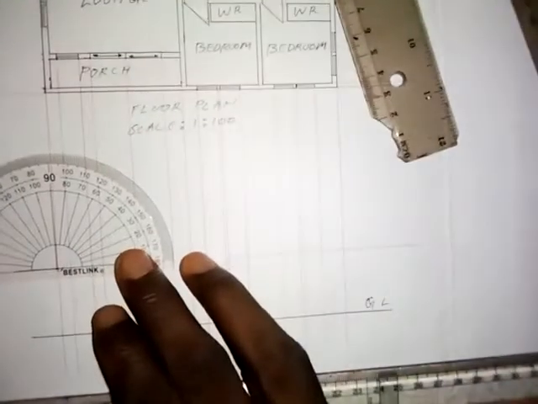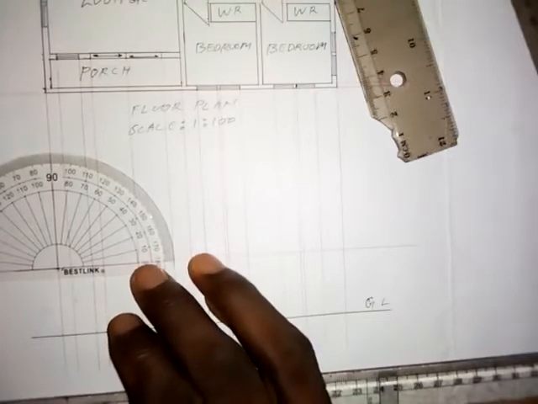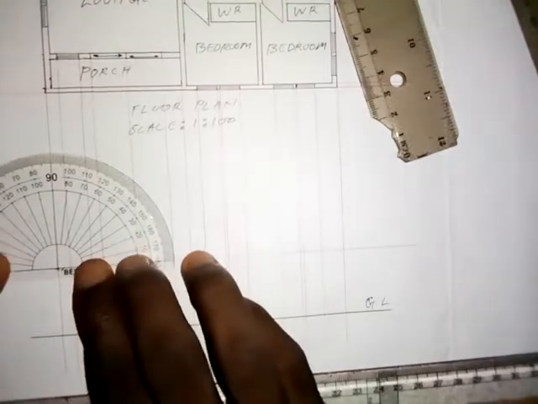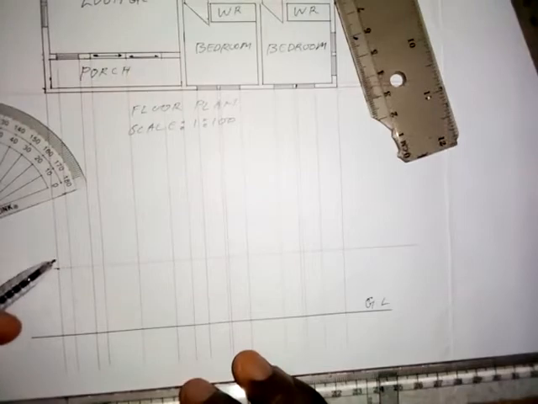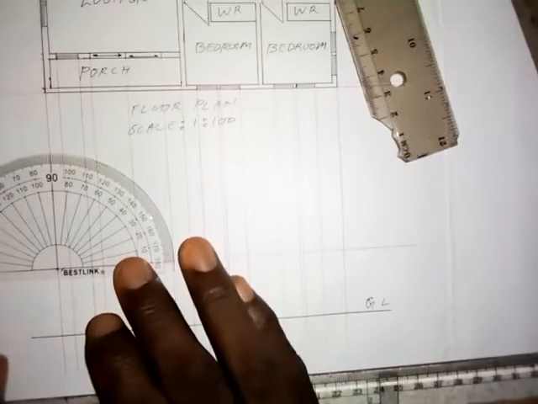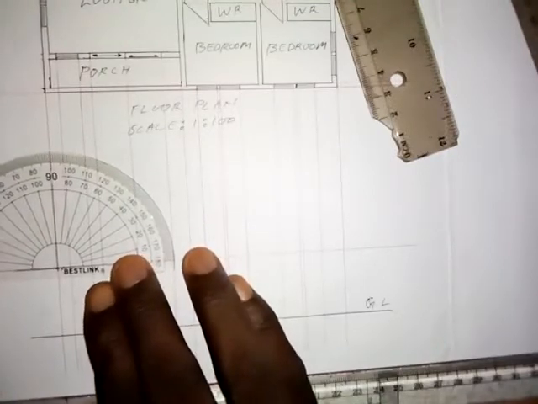So let's start. Now, for the angle of 15 degree stated in the question, you take your protractor, set it as I'm setting it here on this line for the edge of this wall here. Set it like this, and then look for angle 15 degree.